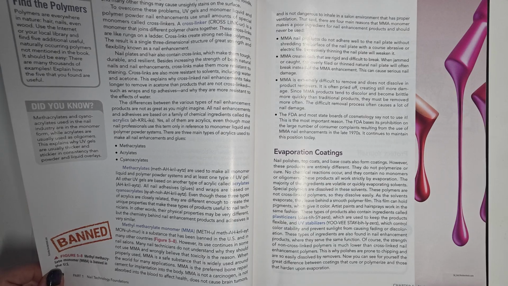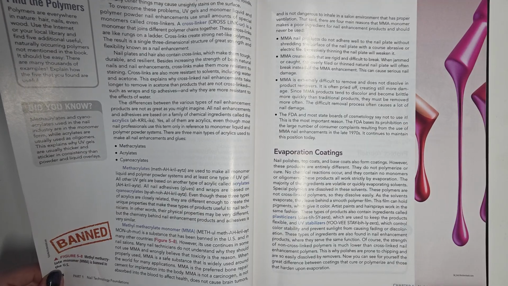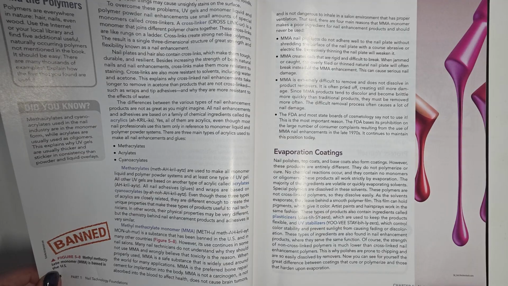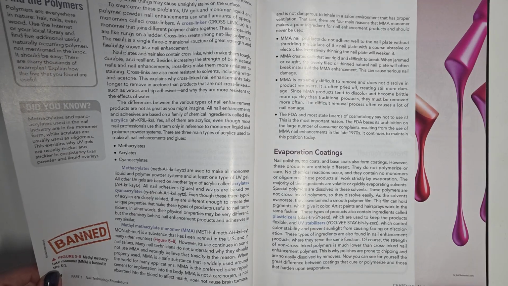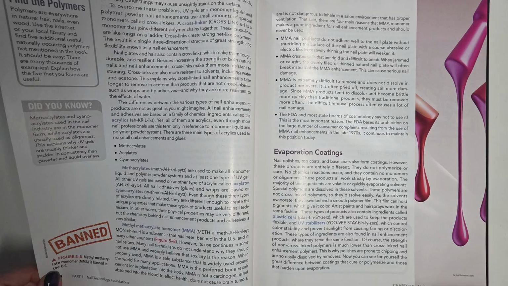Nail plates and hair also contain cross-links, which make them tough, durable, and resilient. Besides increasing the strength of both natural nails and nail enhancements, cross-links make them more resistant to staining. Cross-links are also more resistant to solvents, including water and acetone. This explains why cross-linked nail enhancements take longer to remove in acetone than products that are not cross-linked, such as wraps and tip adhesives, and why they are more resistant to the effects of water.